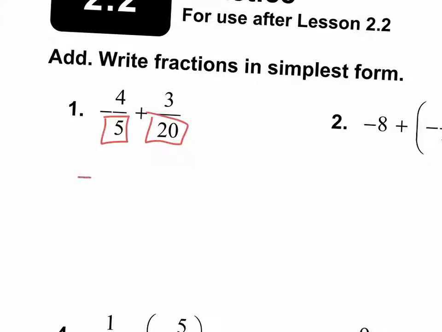So I'm going to times this by 4 to get it to 20. And then what I do to the bottom, I have to do to the top. So this becomes negative 16 over 20, and then I still have that plus, and then 3 over 20 because 20 is already there, okay? Then it's just like adding integers.